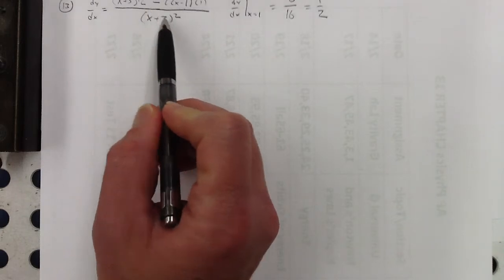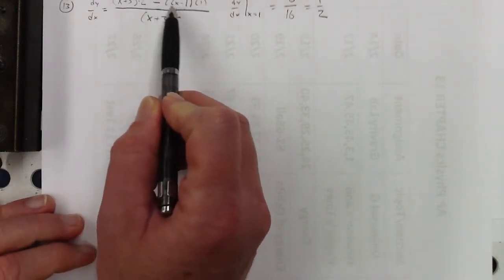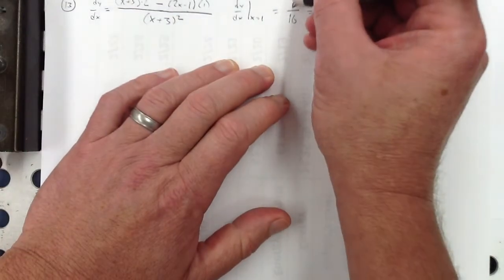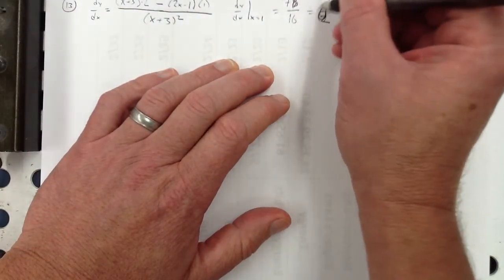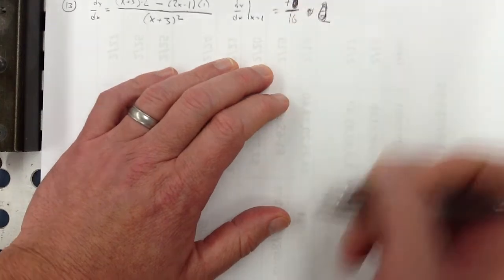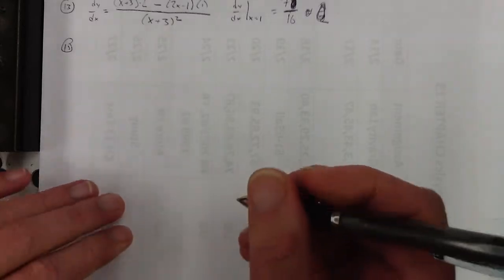So let's see what I did wrong. What did I mess up? Oh, this is just a plus 1 here. I don't know why. That 2 messed me up. So that is 7/16, which most of the time does not reduce to anything. Sorry about that. All right, number 15, same deal.